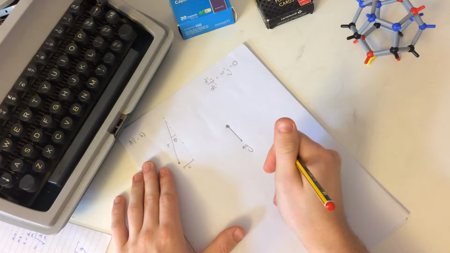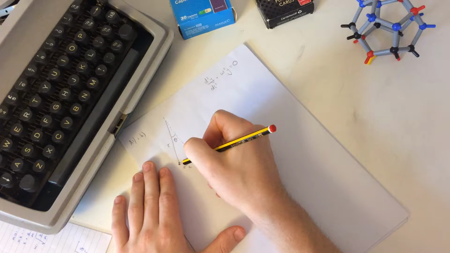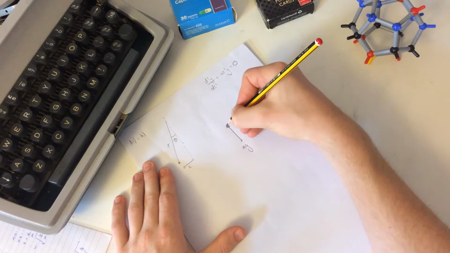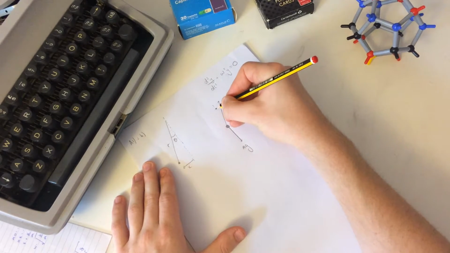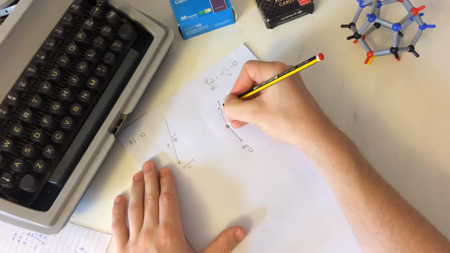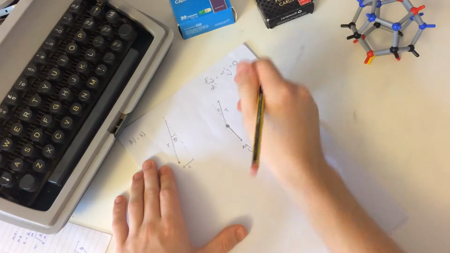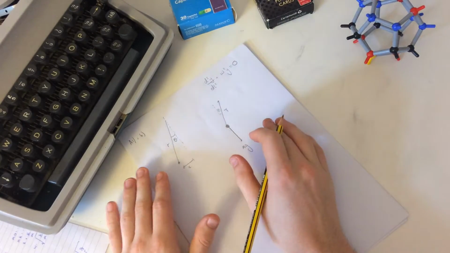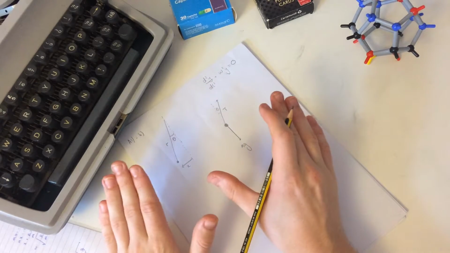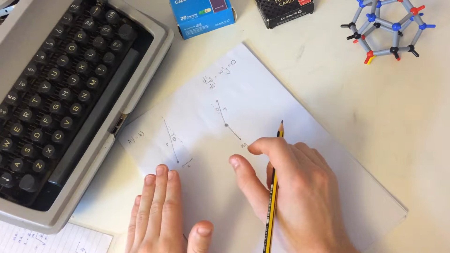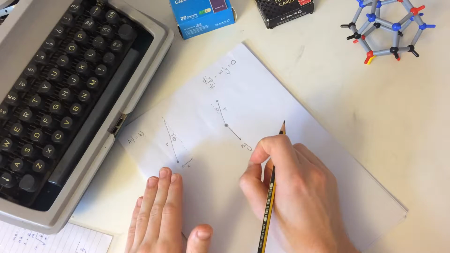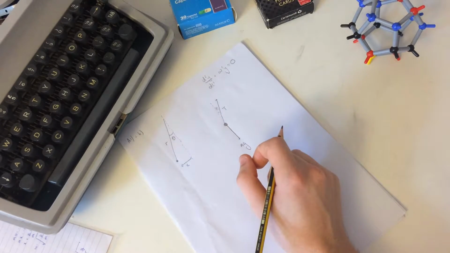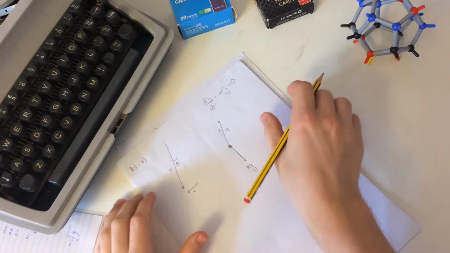So mg is just straight down, and we've got tension, which is up towards the pivot point, so it's on the same angle as r. Now this is a case where people get a bit angry, because it's a bit of a cheat, but we'll roll with it. The question does say we've got small angle oscillations, and whenever you see the phrase small angle oscillations, you know you can make a couple of assumptions.